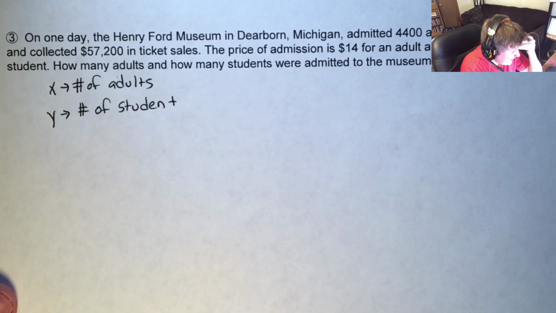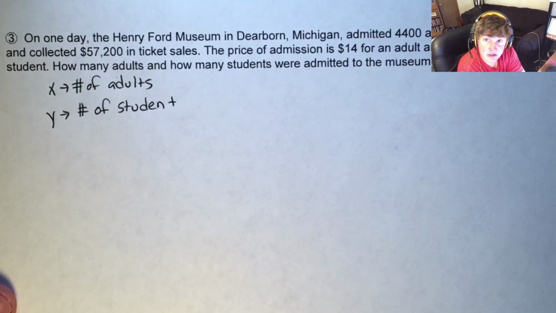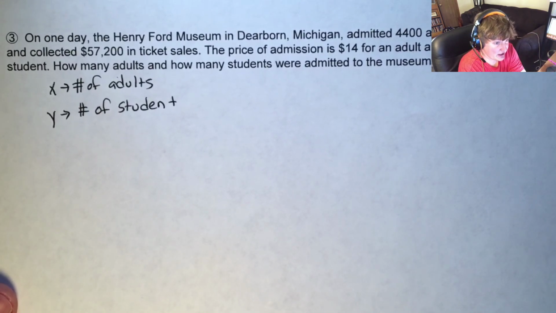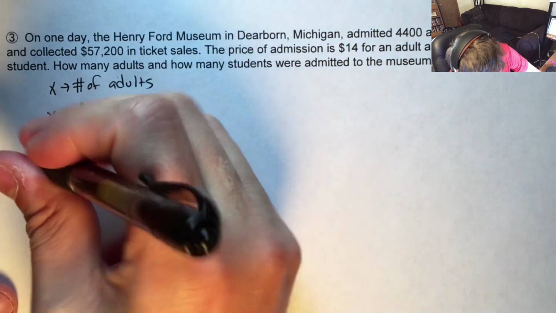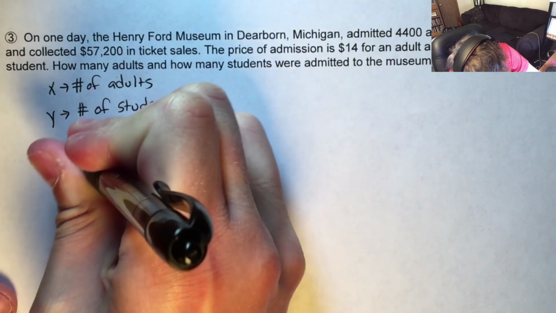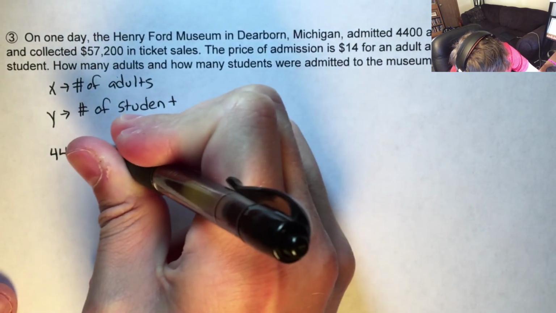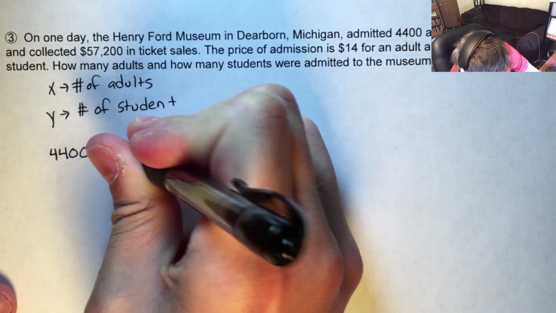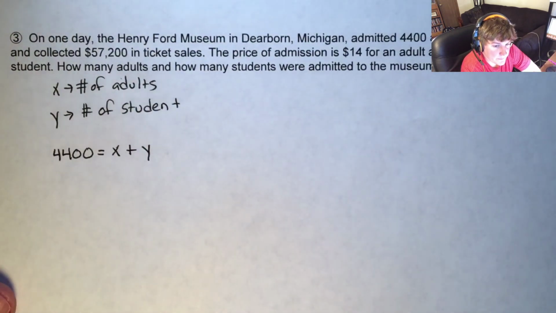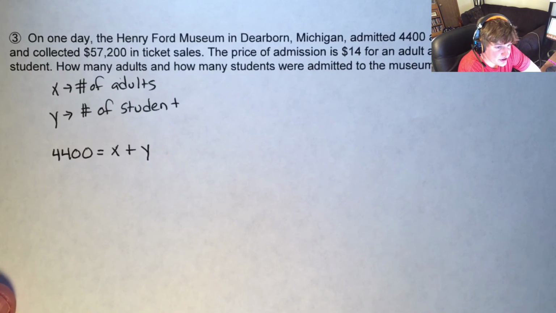So let's think about some facts. The first fact tells me that there are 4,400 adults and students admitted. So if I pile up all my students and all my adults together, altogether there's 4,400. So how many people do I have? Well, I have 4,400, and that's equal to my adults and my students added together. That's our first equation.